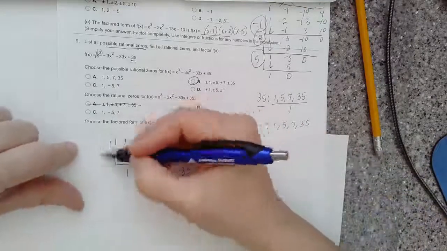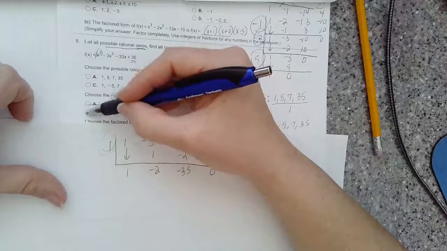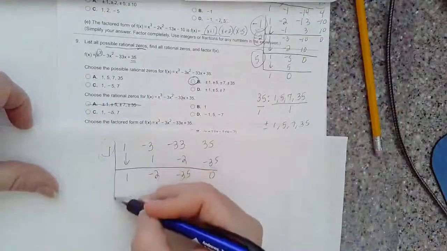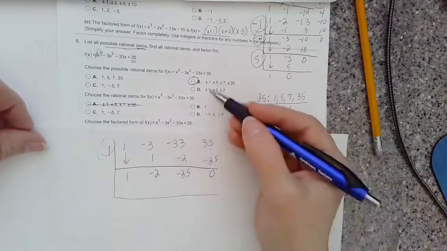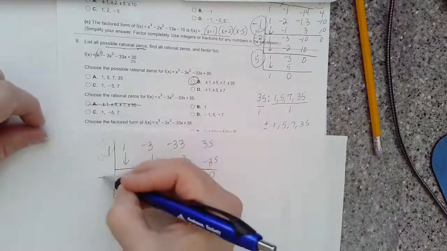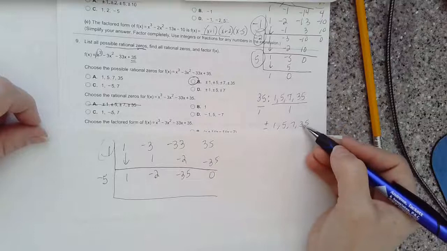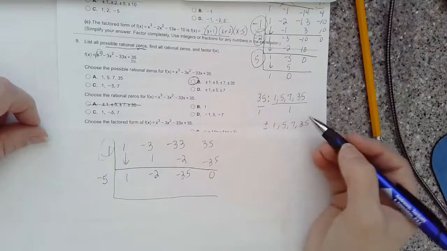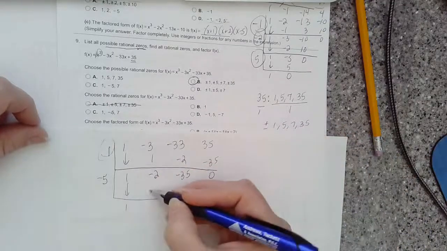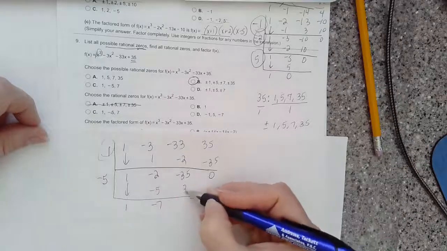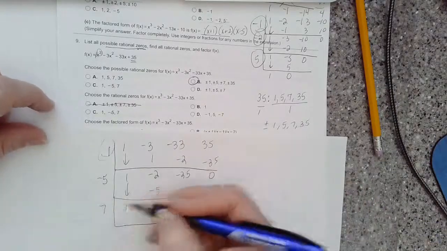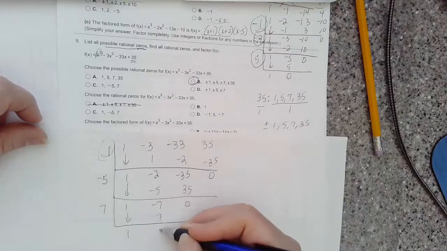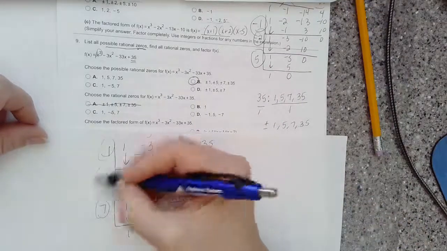I feel pretty sure it'd be answer D, but to verify, let's try 5 here. Again, that's from our list. We would be trying any of these numbers and looking for a 0 remainder. And there we found another one. And then lastly, I'll verify that 7 works. 0 remainder. So those are the 3 that work. So answer C in our case here.